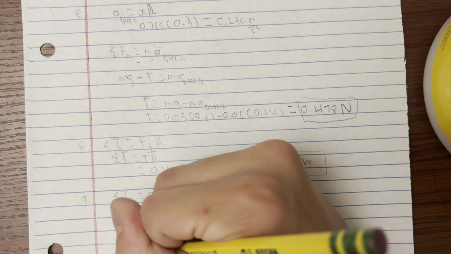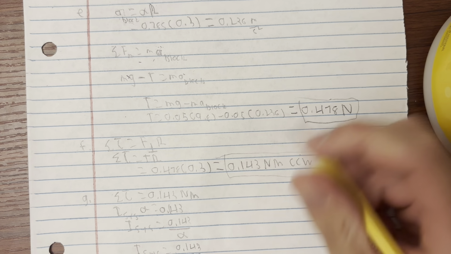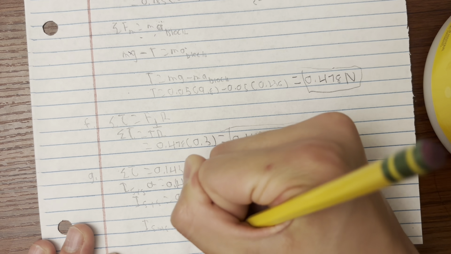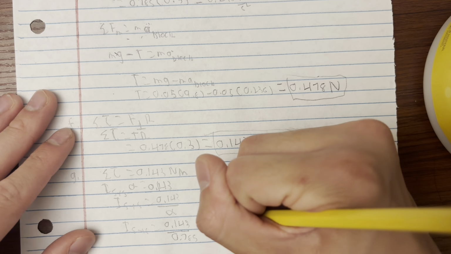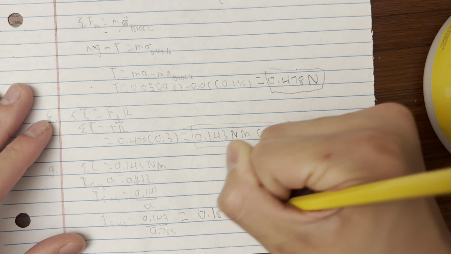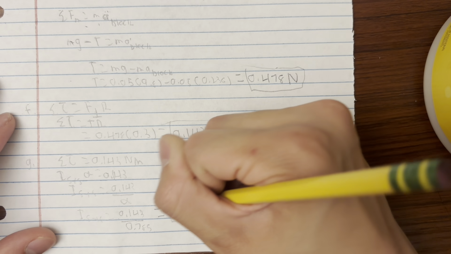So I system is equal to our 0.143 divided by our alpha, which we declared earlier as 0.785 rad/s². And then the moment of inertia of the whole system is going to be 0.183 kg·m², and that'll be our moment of inertia of the whole system in this diagram.